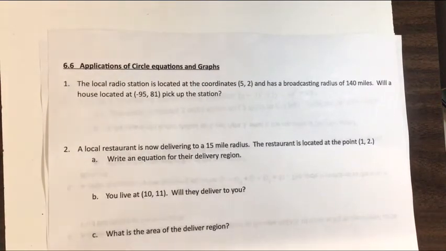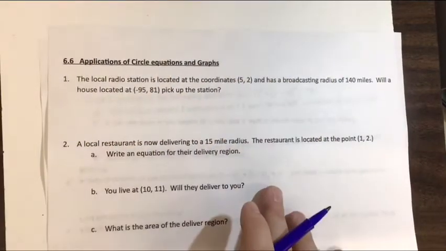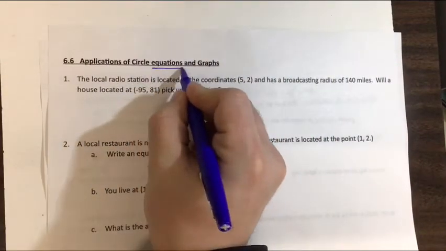In this lesson video for Unit 6, Day 6, our final lesson video for Unit 6, we're going to be talking about the applications of our circle equations and their graphs. Most of what we do today will actually be done working just with the equations. We won't be doing a whole lot of, or really any graphing, but we are dealing with the concept of the graph. And so we're using our equation to help do that.